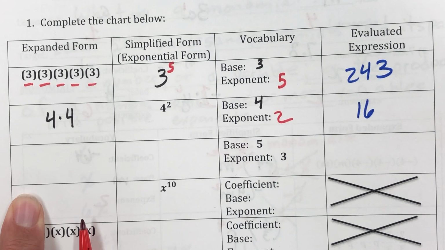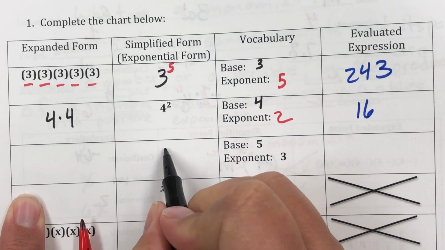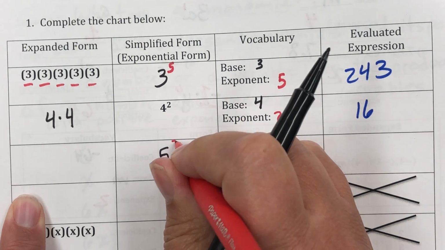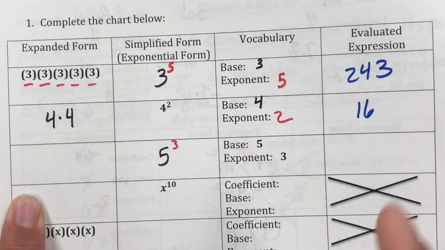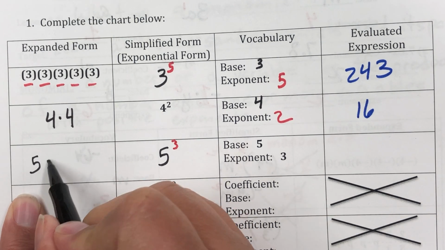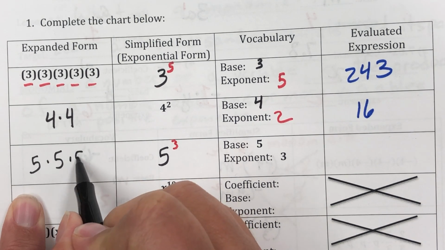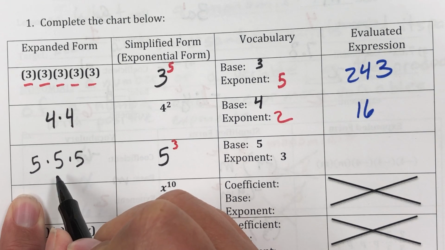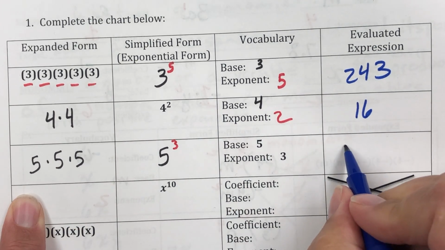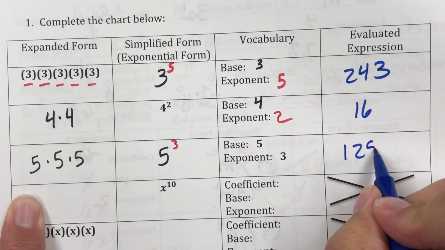For this one, the base is 5, and the exponent is 3. So I'm going to use the base 5 3 times. 5 times 5 times 5. 5 times 5 is 25, times 5 is 125. So 125.